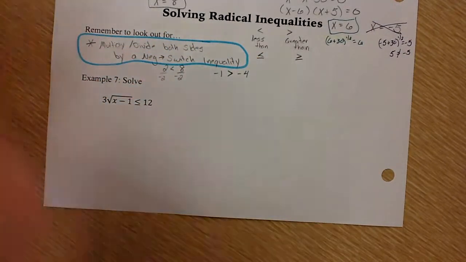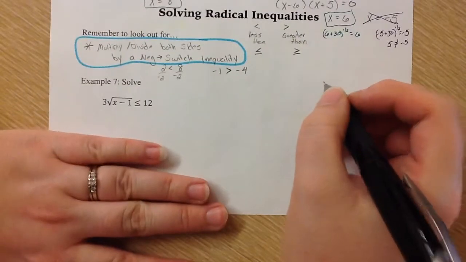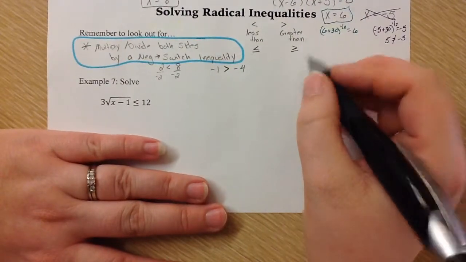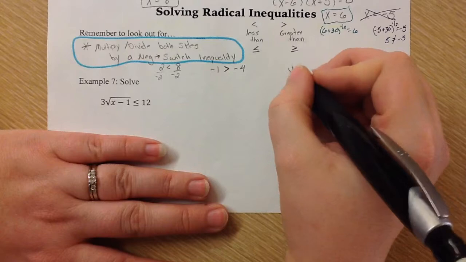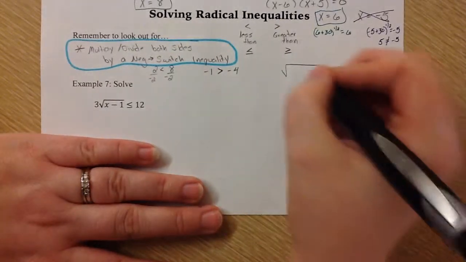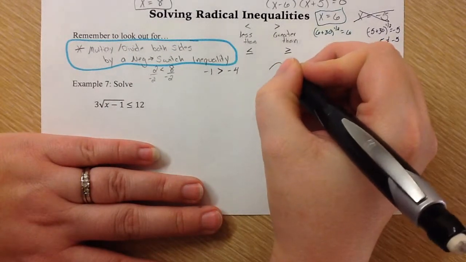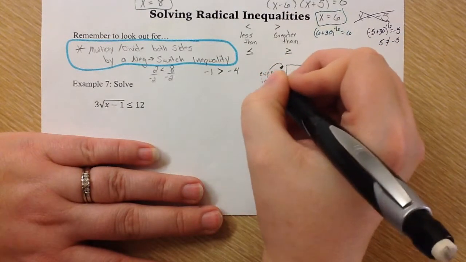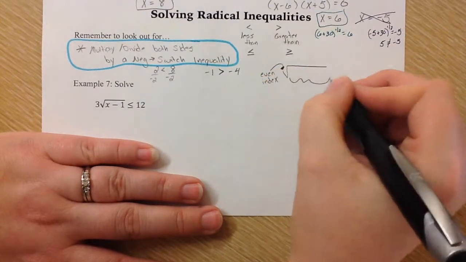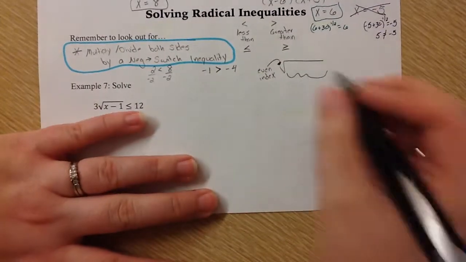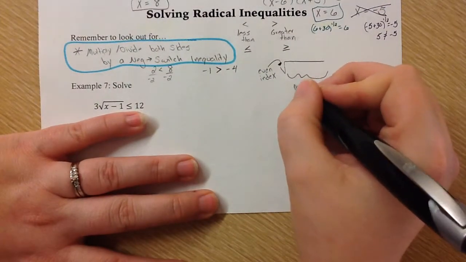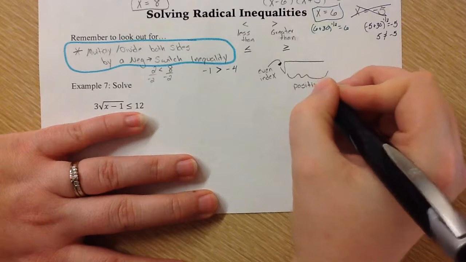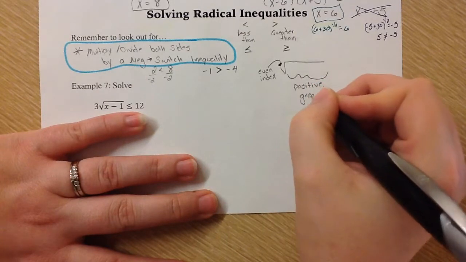Okay. The other thing we have to look out for when it comes to our radicals is if I have a radical and my index is even, we have an even index, whatever's inside of here has to be positive, greater than 0.